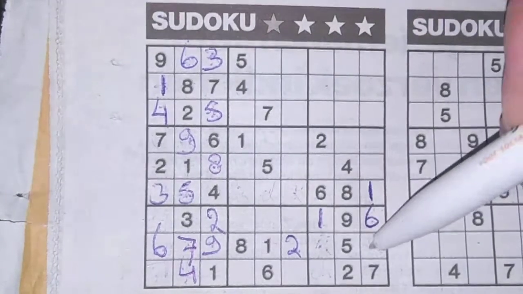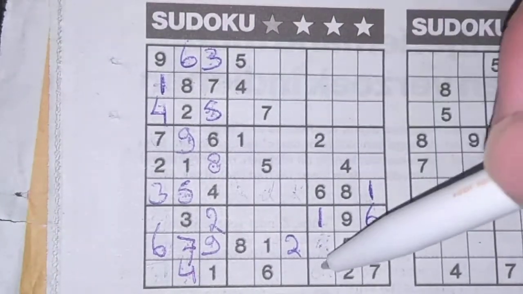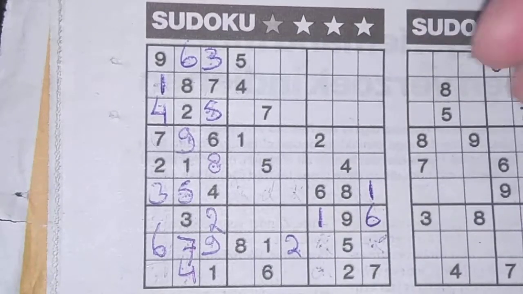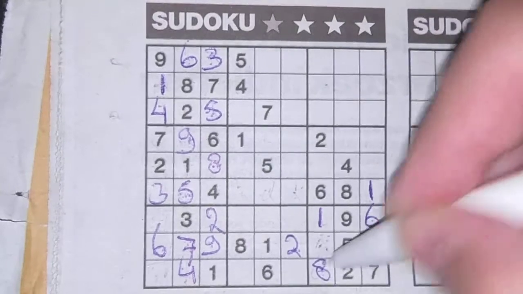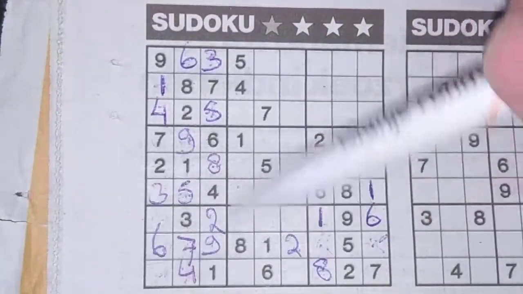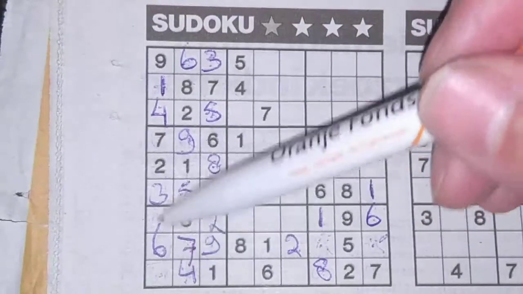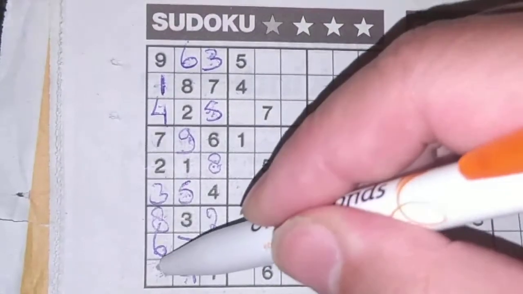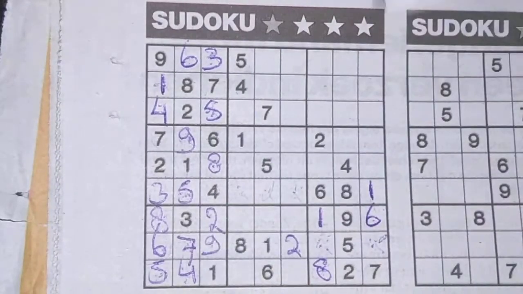That means this number should be the 8. We have an 8 here. That means those 2 numbers in this big square, the 8 and the 5, we have an 8 here, so no 8 there. 8 should be here, and the 5 goes there.